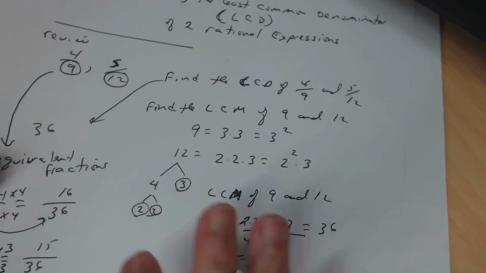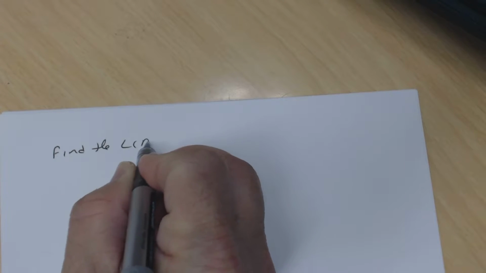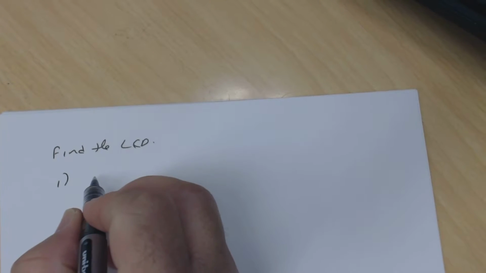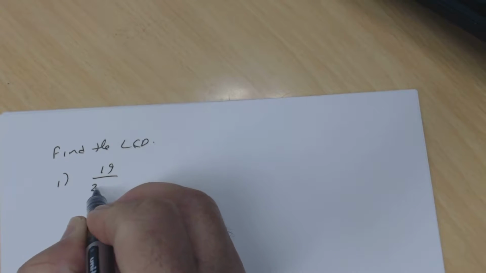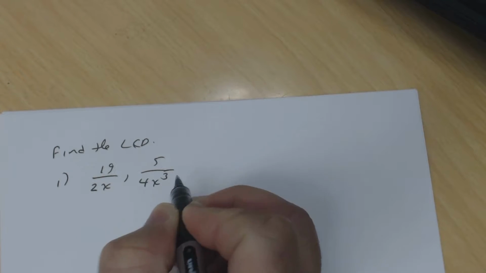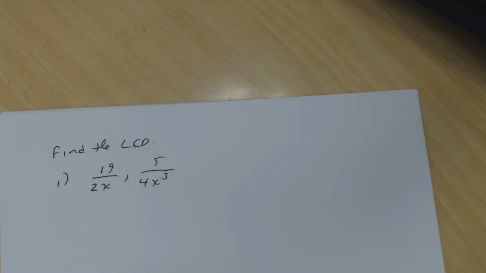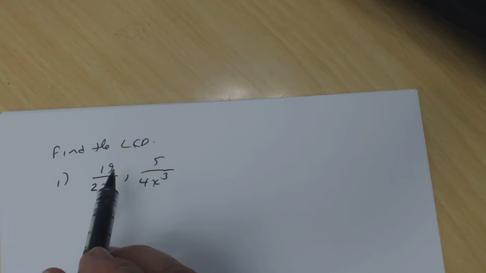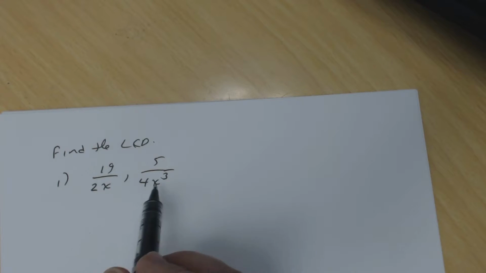Okay, so let's do some problems where there are now variables. Let's look at this example. Basically, the directions will just say find the LCD. So number 1, you have 19 divided by 2x, comma, and then 5 divided by 4x cubed. The numerators don't matter here. You're just interested in what's going to be the least common denominator of these two fractions.